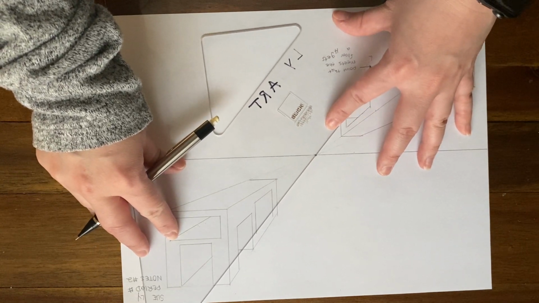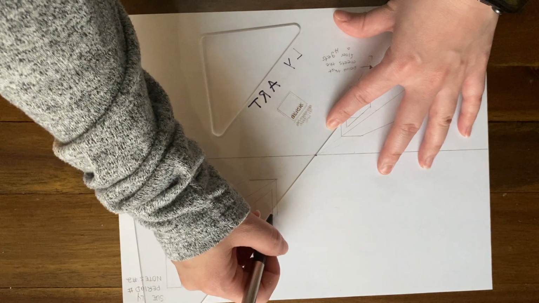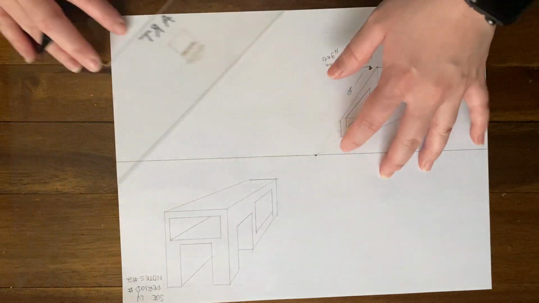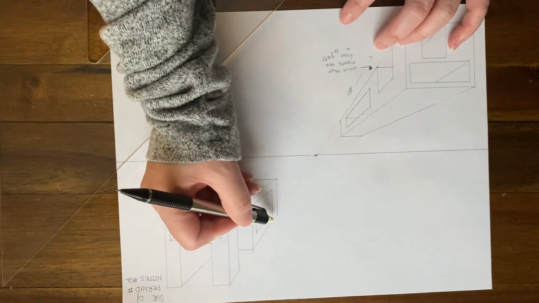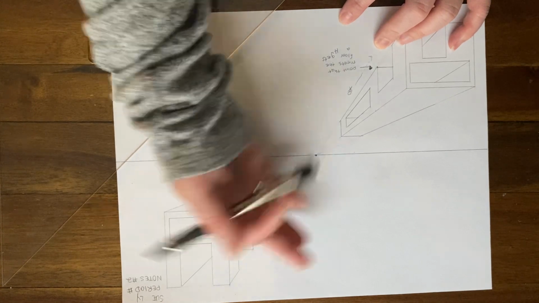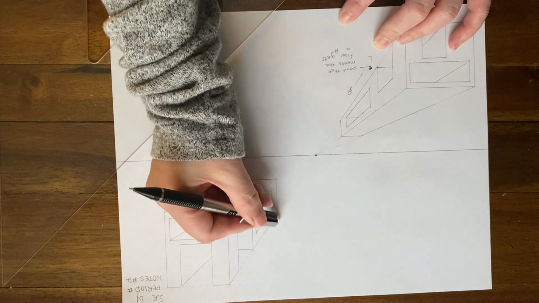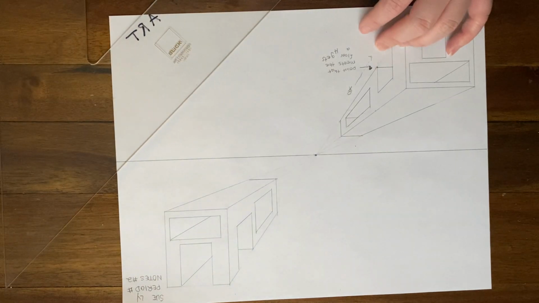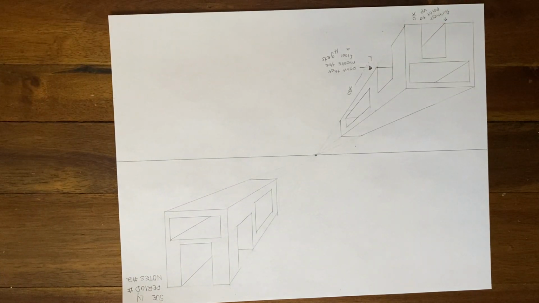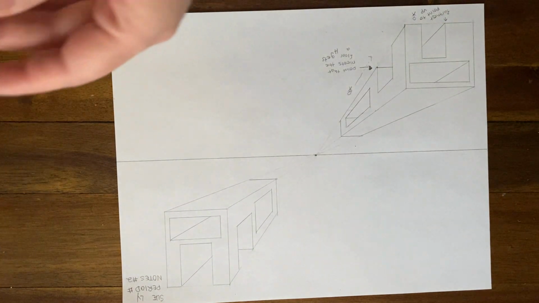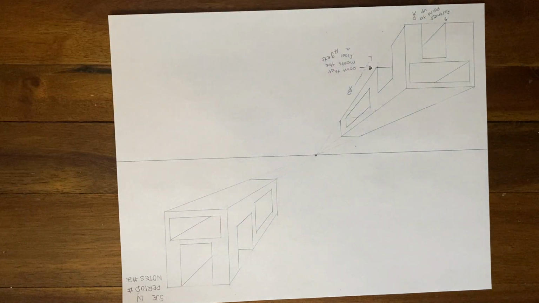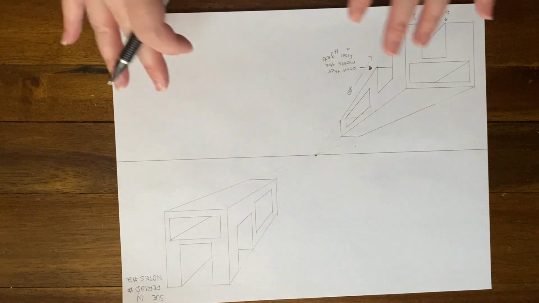You might have a lot of excess, and that's okay. You can just erase it. So I have a lot of excess going on, so I'm going to erase that. All right, so that is pretty much it for your notes. Your notes are there to help you. So you are ready to begin your final draft.